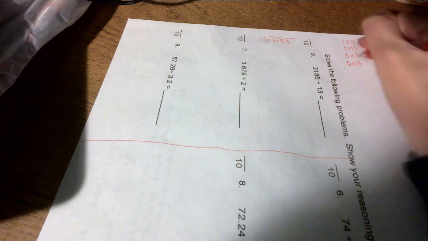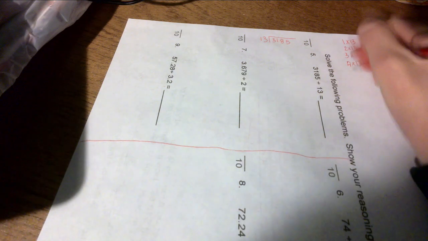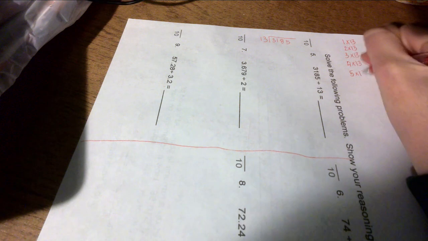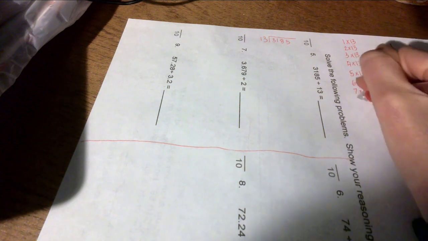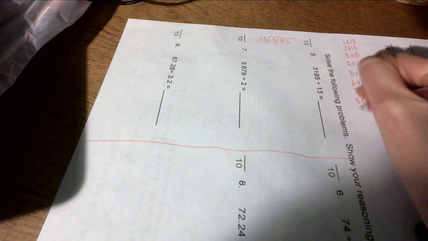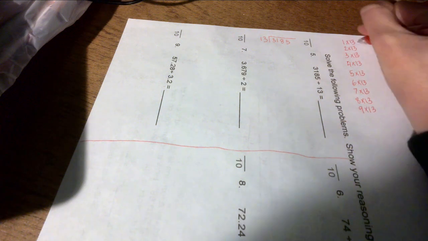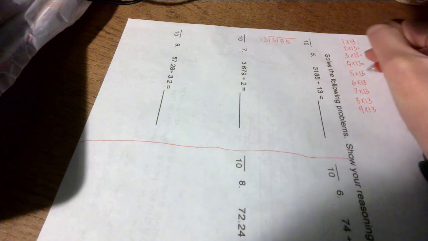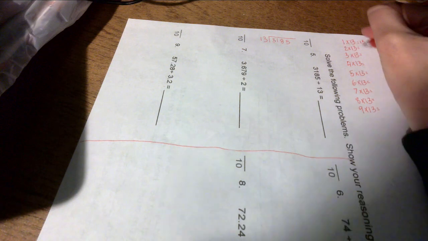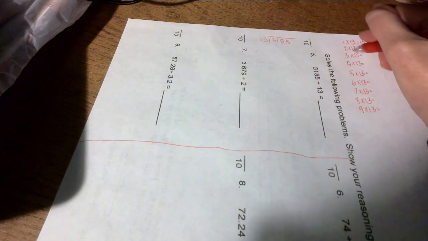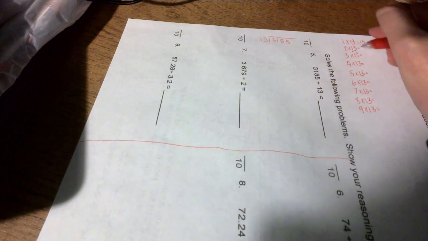Whatever fact it is, if it's 2 times 13, 3 times 13, this number here in the first column represents how many groups, and then the product represents the dividend that you're working with. So 1 times 13 is 13. 2 times 13, if you're not sure, well, 13 plus 10 is 23, plus 3 more is 26.